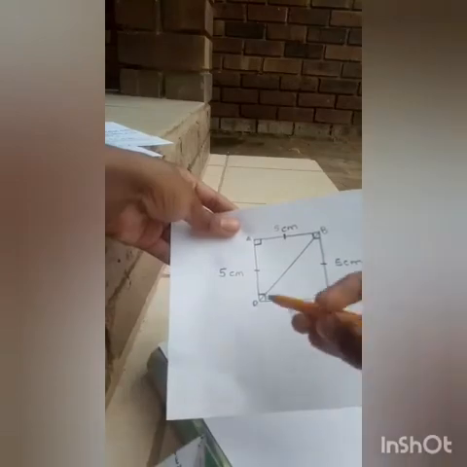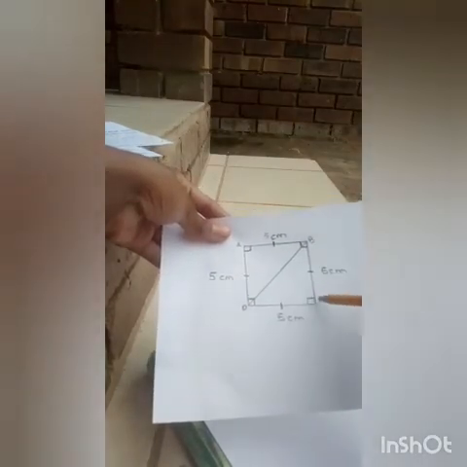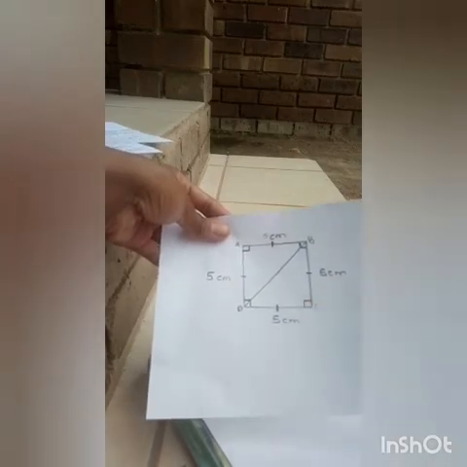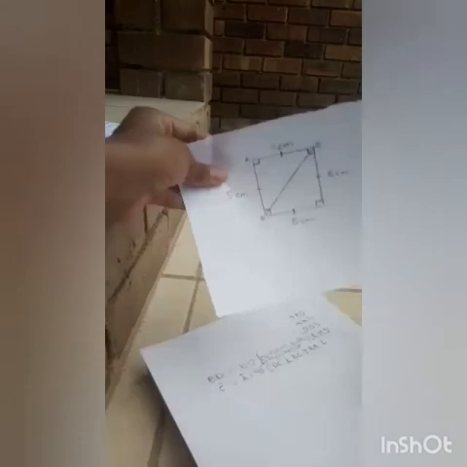Saying perpendicular, we mean that when this line DC joins with line BC, there is a right angle formed. Again, line BA is perpendicular to line AD.